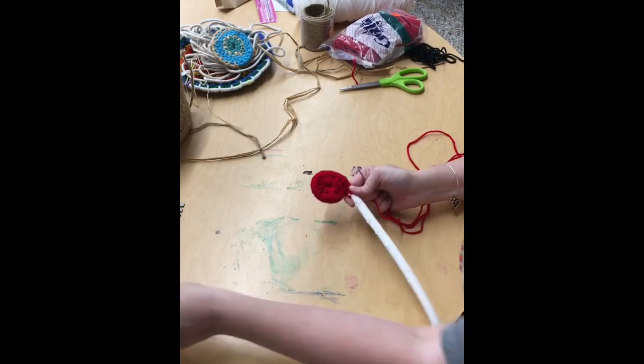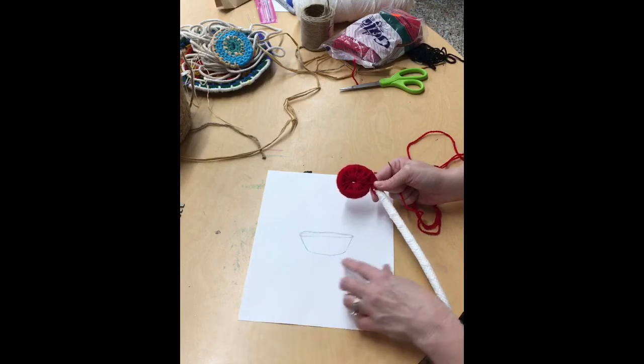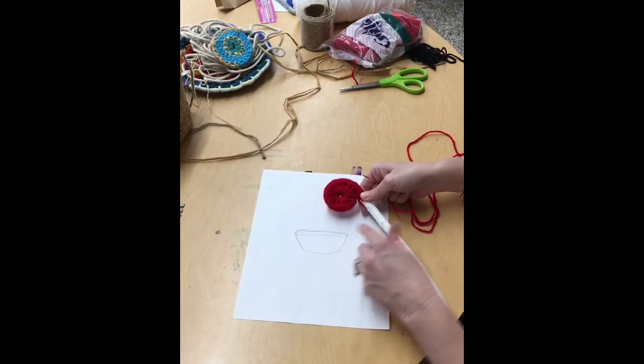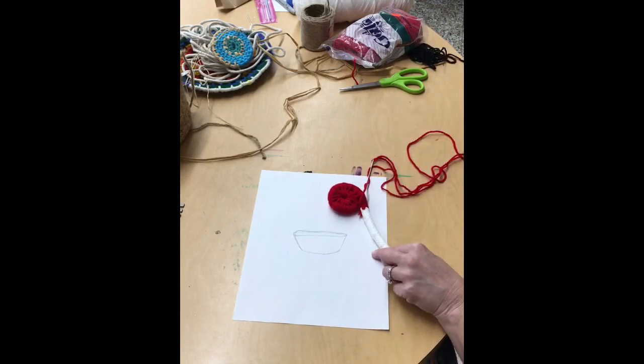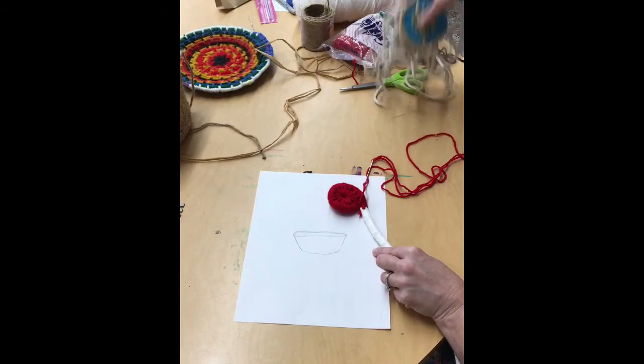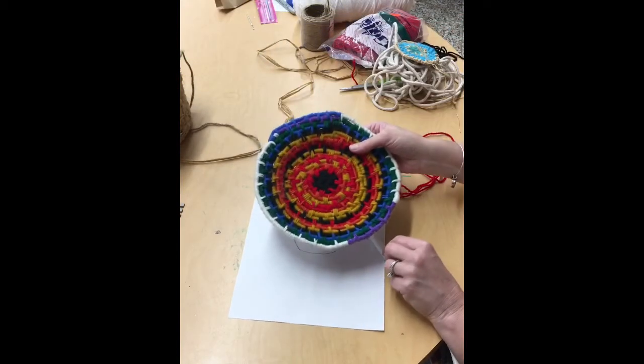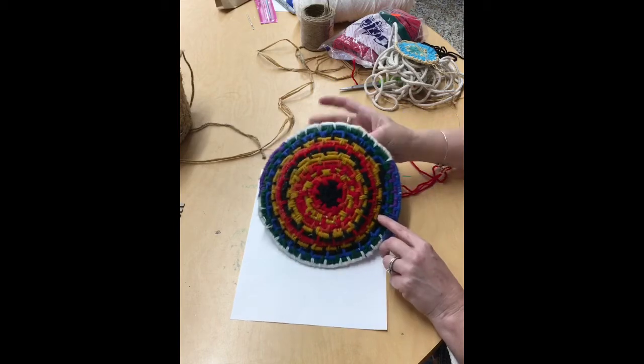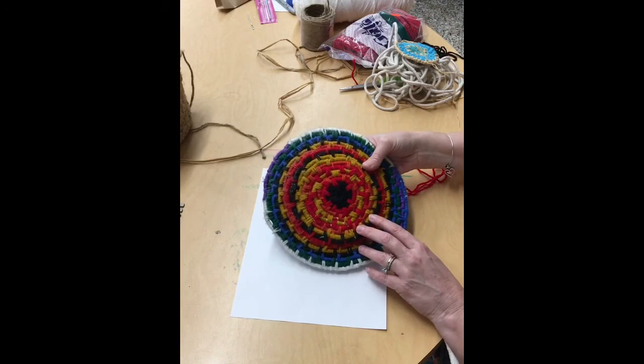We did not really draw what we thought the base would look like, but we did look at some examples. This is more of a flat wall hanging coil weaving.